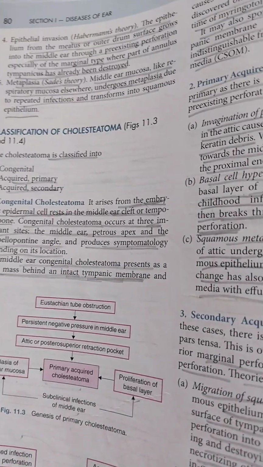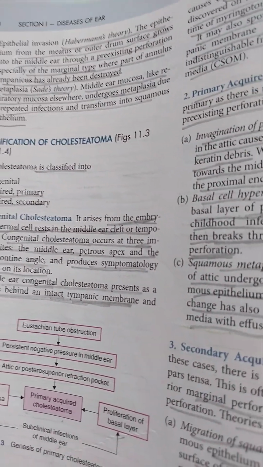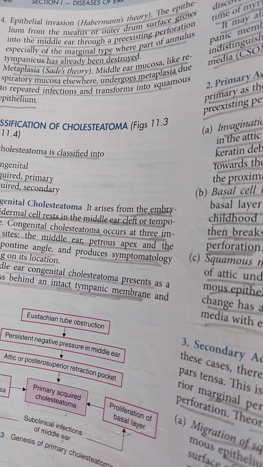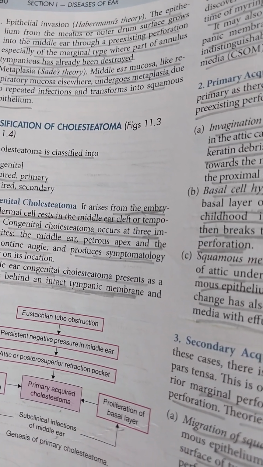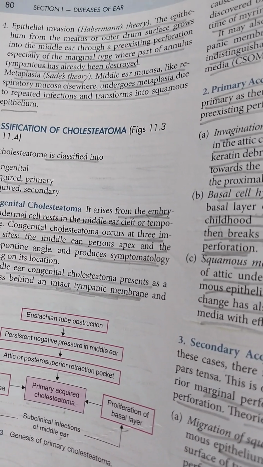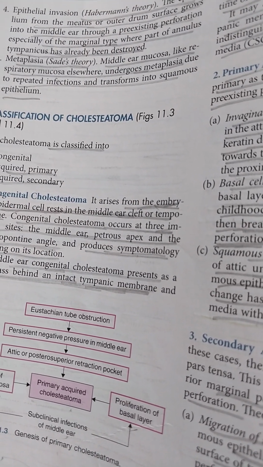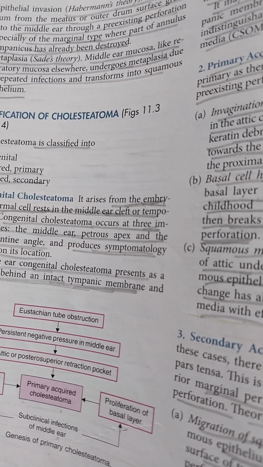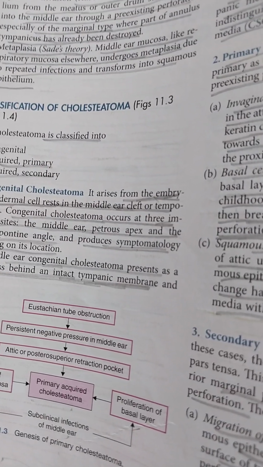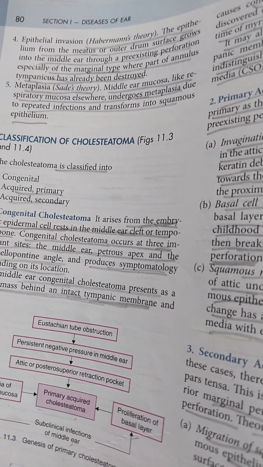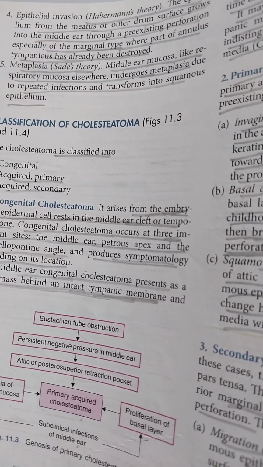Next, Habermann's theory. From the external ear, the external auditory meatus, the epithelium from the meatus and outer drum grows into the middle ear through a perforation, especially a marginal perforation where the annulus tympanicus has already been destroyed. The meatal epithelium grows into the middle ear through the perforation, and that leads to cholesteatoma according to Habermann's theory. It is known as epithelial invasion.